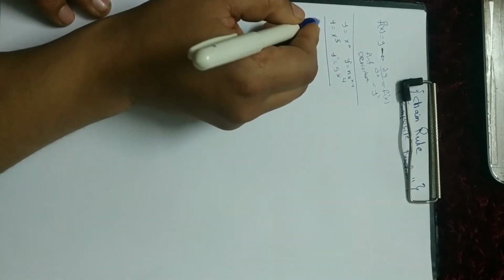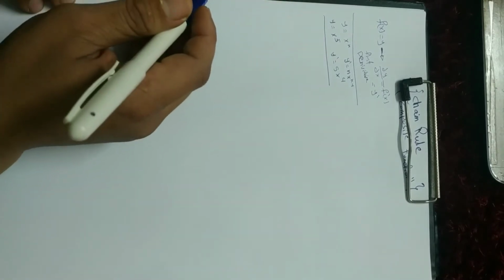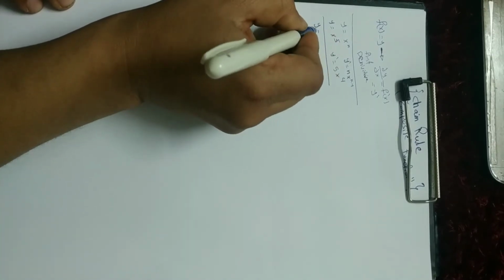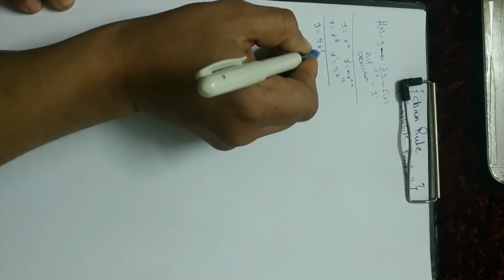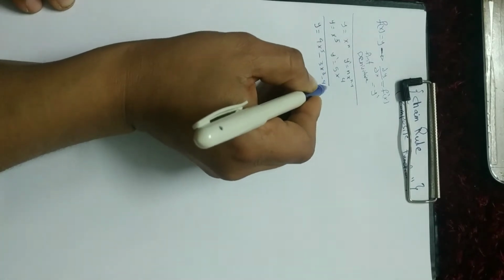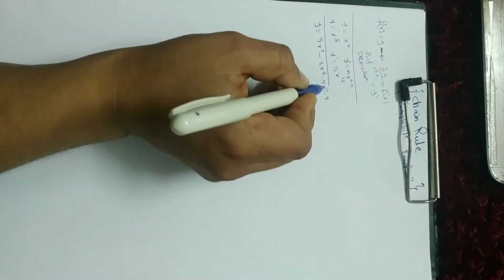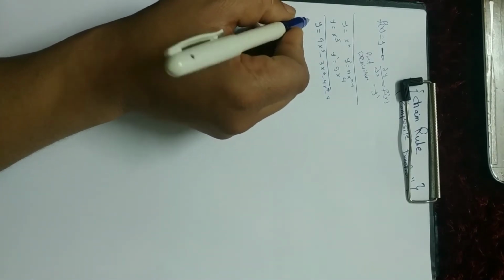If we have sum of a lot of functions like a polynomial function, if we have y equal 4x^5 minus 3x^3 minus 4x^2 minus 4, and we want to find its derivative, it's so easy.